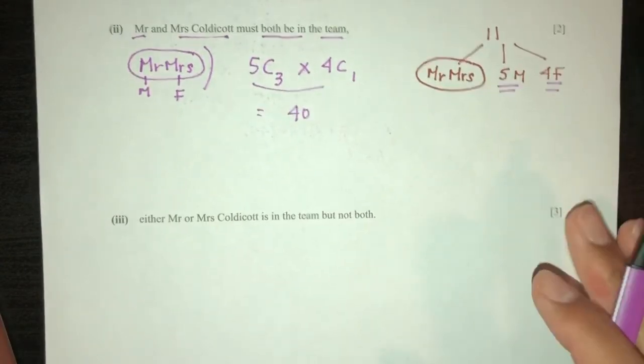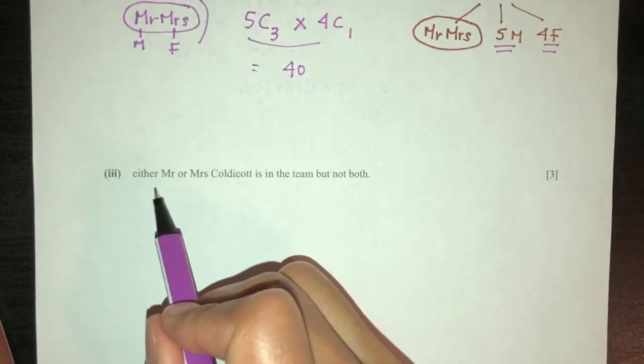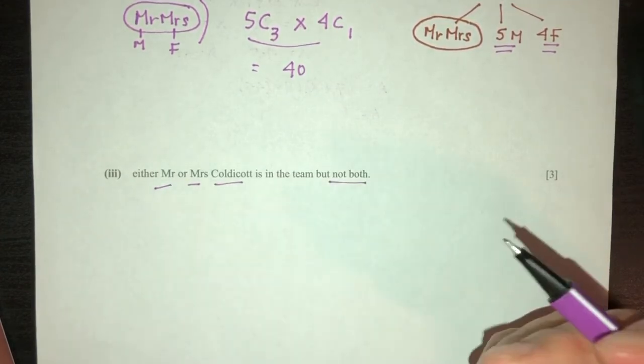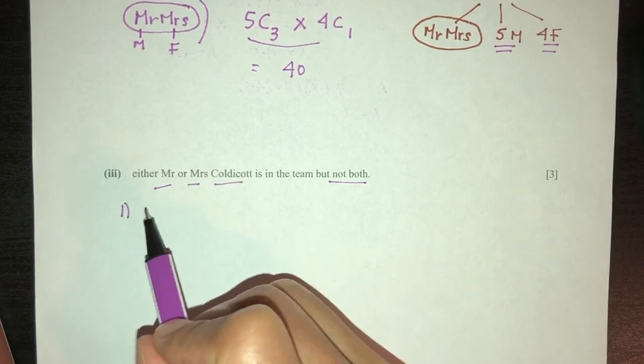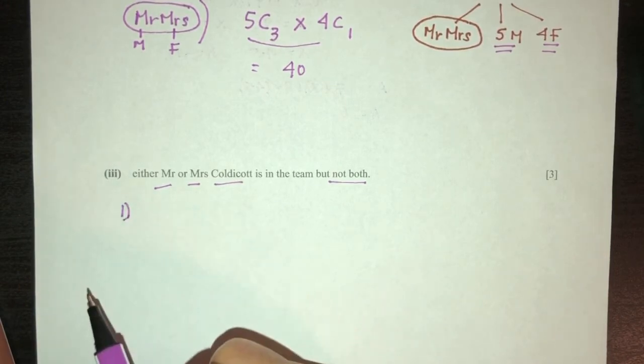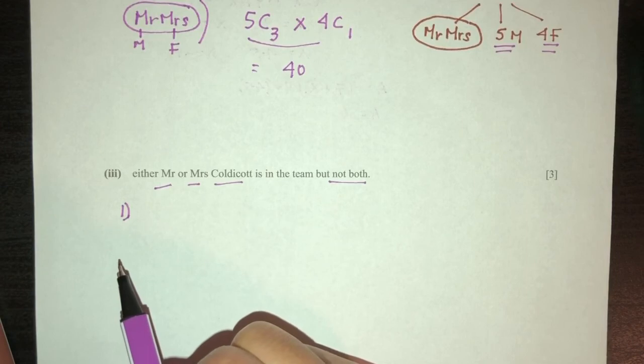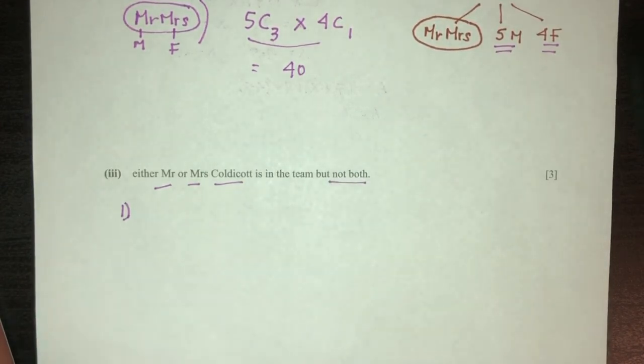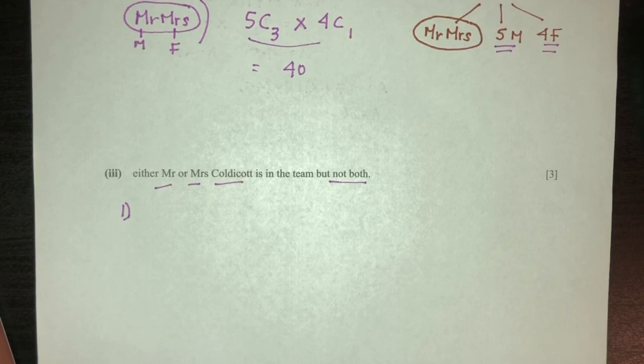Okay. Now for part 3, either Mr. or Mrs. Caldecott is in the team but not both. So we have to do case by case. So what can we do, this is not both. The easiest way, there's a few methods we can do this. One, we can do case by case, or we can just do the total number of ways, which is 150, minus where they are both in the team. That could be one way. So let's write both ways.